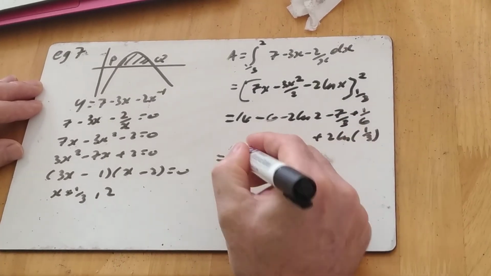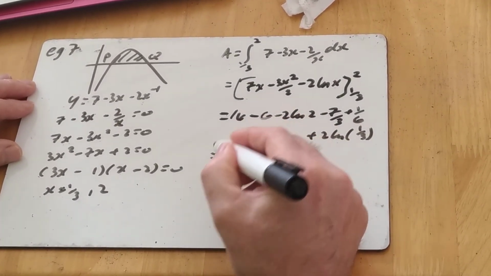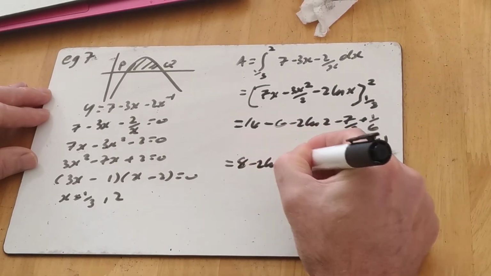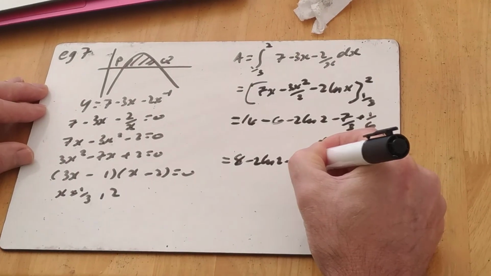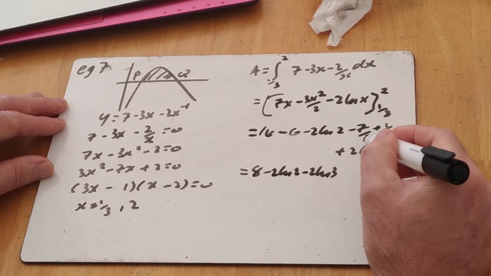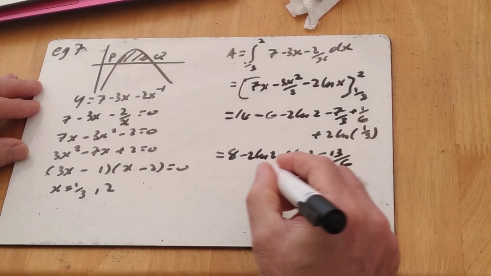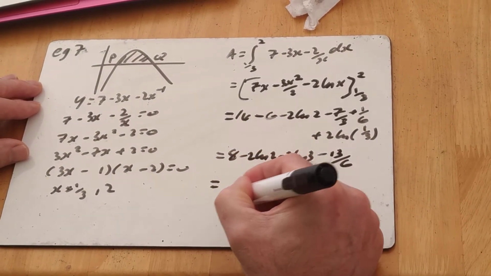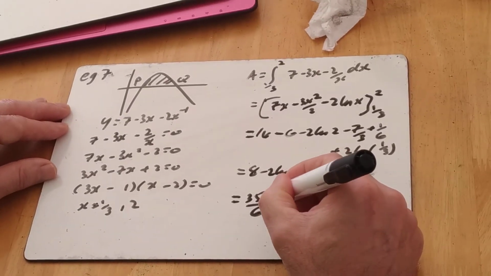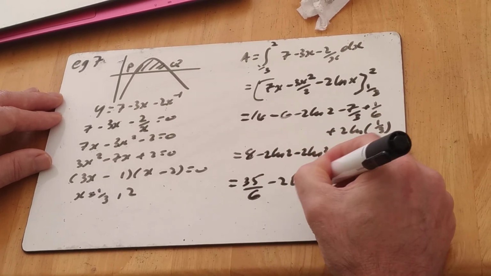And I can tidy this up a little bit. Horrible fractions. I've got 14 minus 6, 8. I can write minus 2 ln 2. I can write that as minus 2 ln 3. And I've got minus 14 over 6 plus 1, minus 13 over 6. So I can put those over 6 now. I've got 48 minus 13, 35 over 6, and then minus 2 log 2 plus log 3, ln 6.